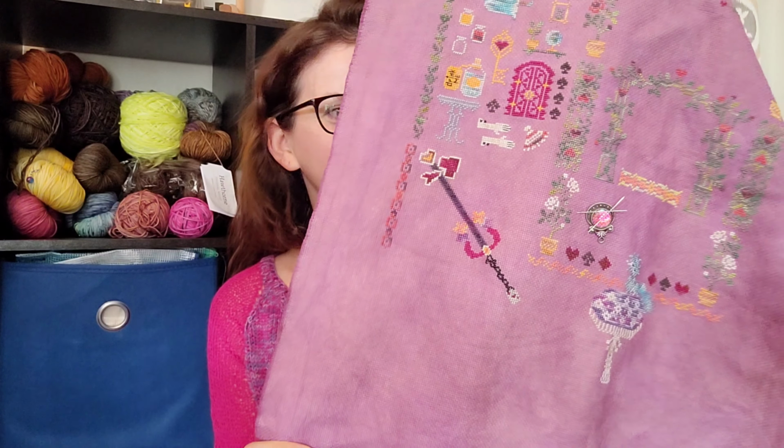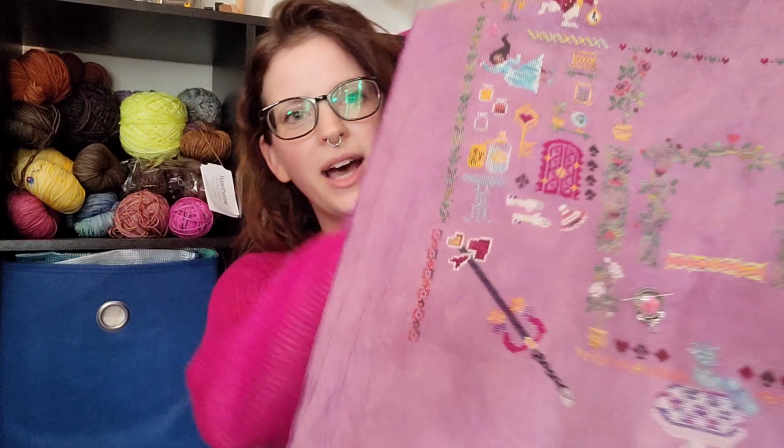So I am stitching this on 18 count fabric that I dyed myself, using mostly silky threads. I am using a couple Karen water lilies that I had from other charts, I think from my Mirabilia Alice chart that I stitched a long time ago. There were some leftovers, so I've just been kind of throwing in stuff. And I also use beads.